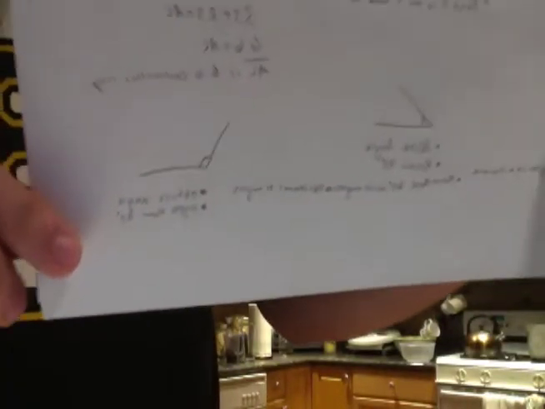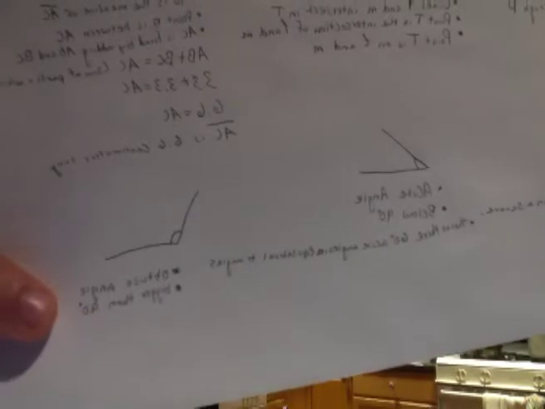And right here we have our obtuse angle, which is bigger than 90 degrees. It's bigger than 90, but it cannot be bigger than 180, so it could go up to 179. An obtuse angle would be like your laptop if you had it open. It's a real life example there.